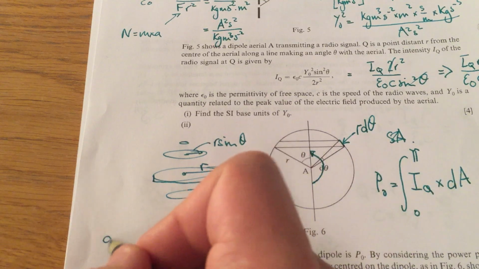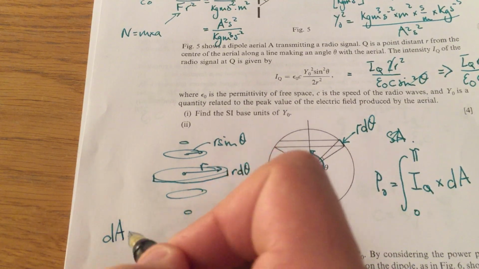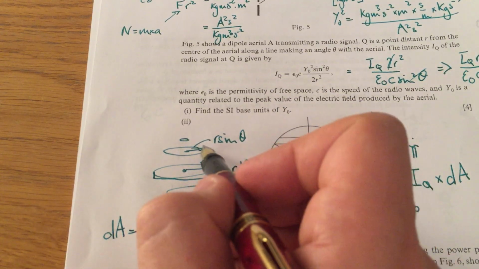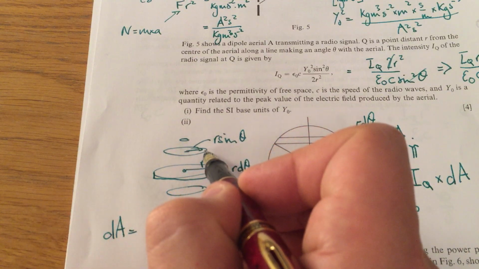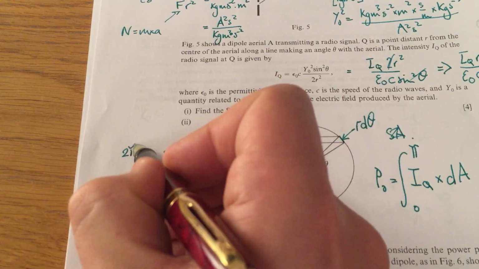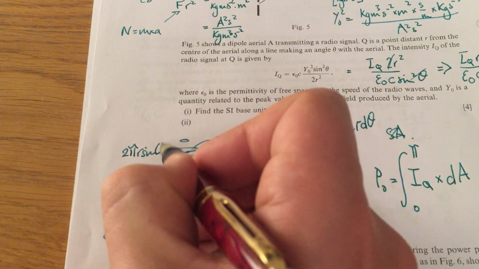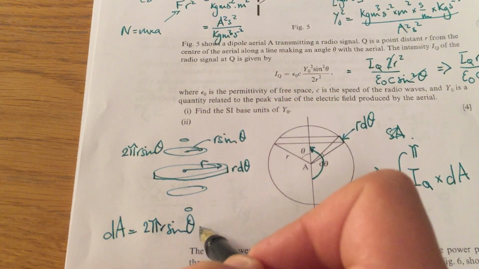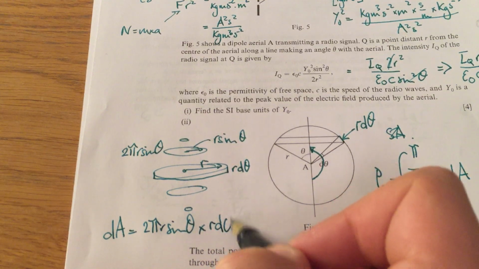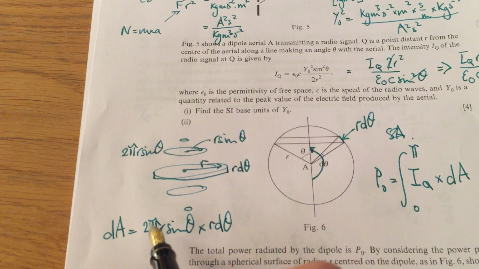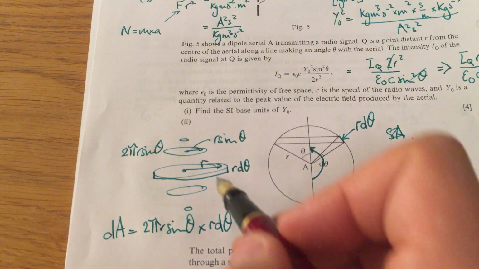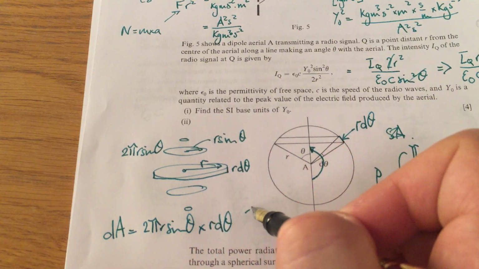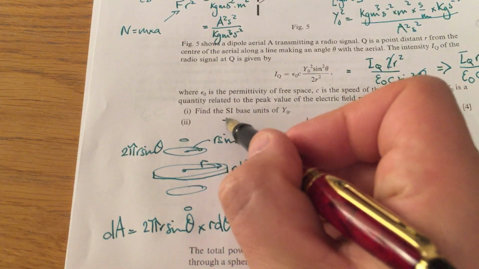So therefore this elemental area dA is going to be the circumference of that ring, which is 2 pi r sine theta, multiplied by that small width. And this we then have the chance of integrating from this point all the way round to that point.